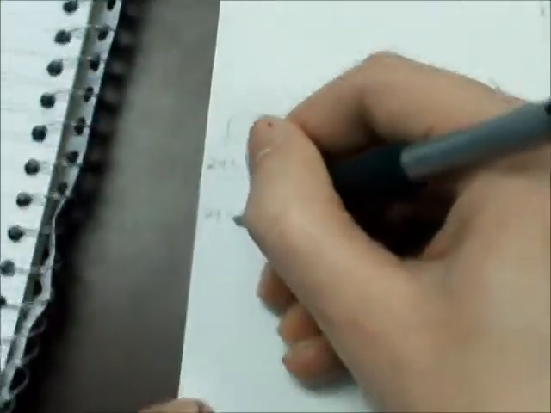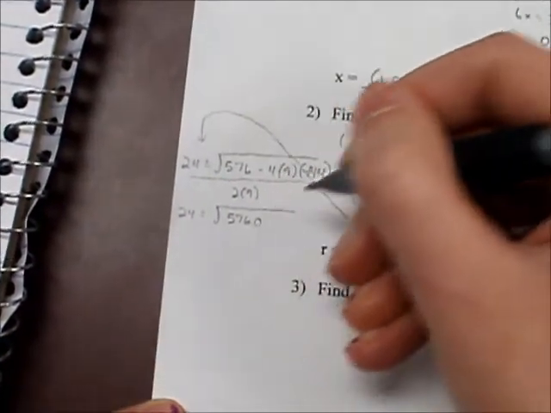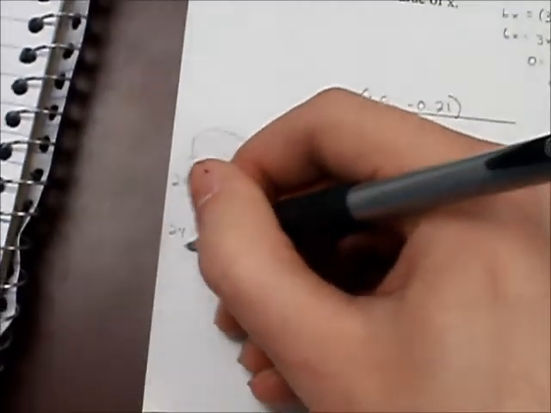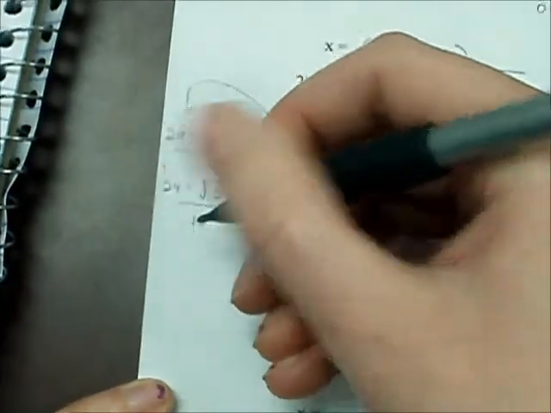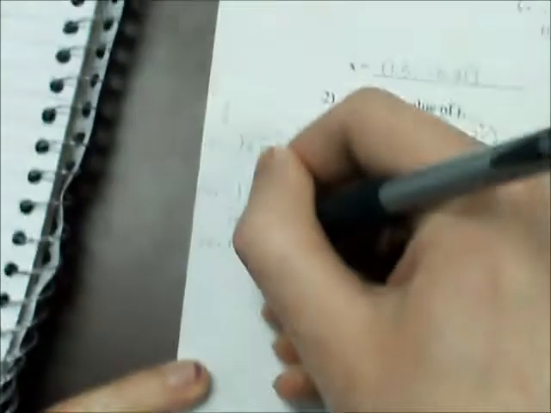So we have 24 plus or minus the square root of 5,760 over 18. And then we separate them, so we have one adding and one subtracting.